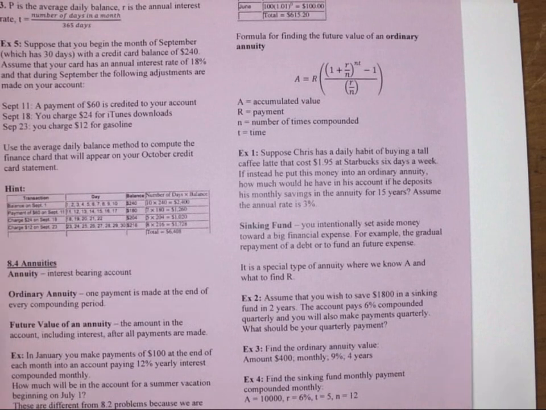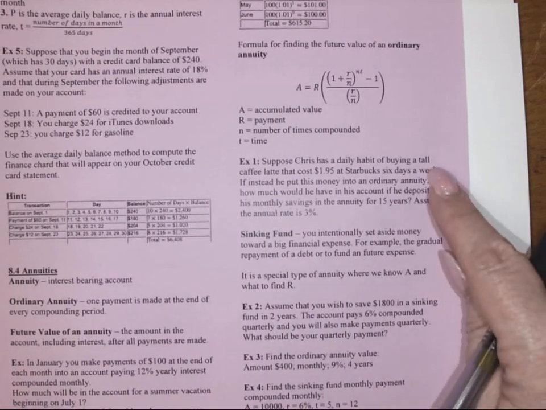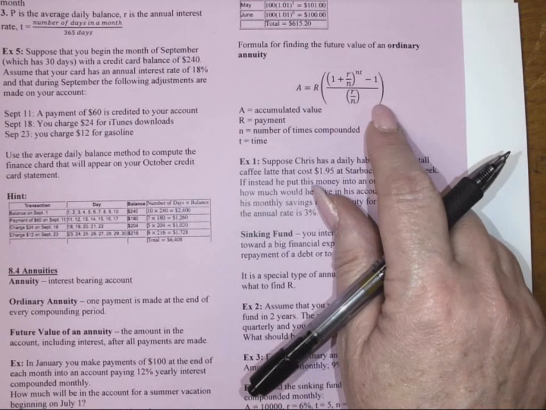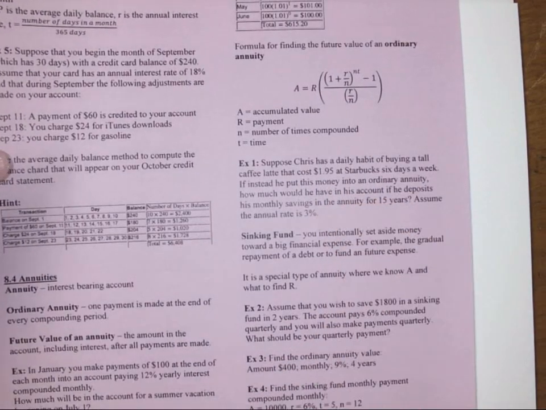So, example 1. Suppose Chris has a daily habit of buying a tall cafe latte that costs $1.95 at Starbucks 6 days a week. If instead he put this money into an ordinary annuity, how much would he have in his account if he deposits his monthly savings in the annuity for 15 years? Assume the rate is 3%. So we're using this big formula here for example 1, and we've got to figure out what all of our values are.